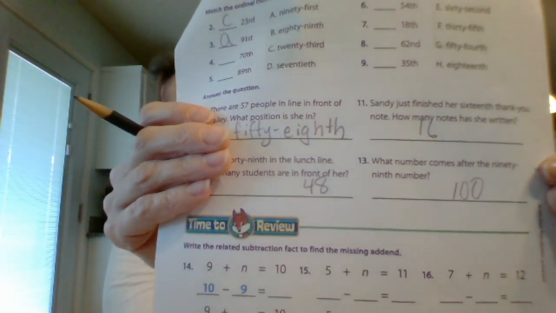Number 11, Sandy just finished her 16th thank you note. How many notes has she written? 16. Katie is 49th in the lunch line. How many students are in front of her? What number comes after the 99th number? 99th number. Do you know? 99th is the 100th number.